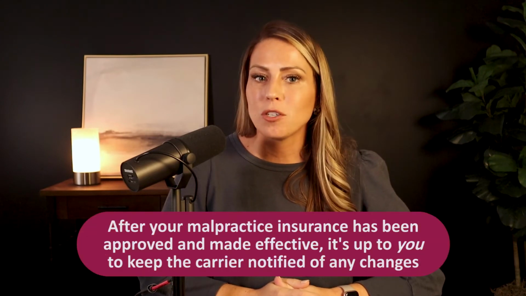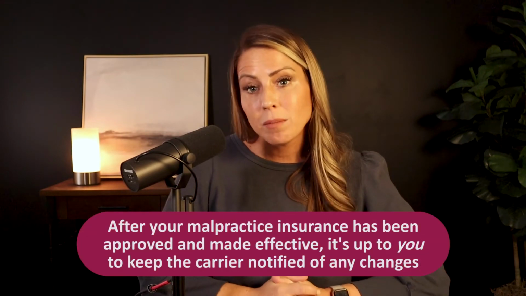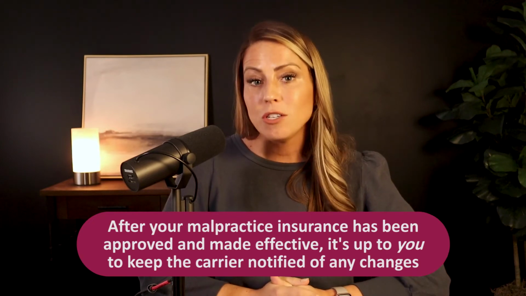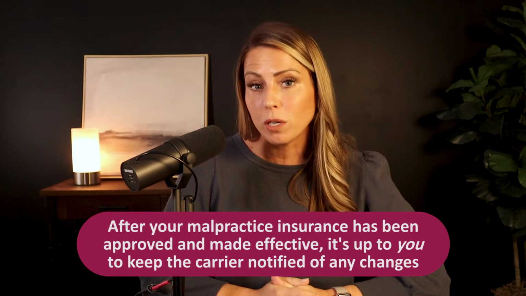After your malpractice insurance has been approved and made effective, it's up to you to keep the carrier notified of any changes to your practice going forward. This includes any changes to your specialty, any new procedures that you want to add to your practice, or anything you might want to remove from your practice. When your policy comes up for renewal each year, your agent will usually ask you if anything has changed in your practice to make sure you're still being rated correctly.